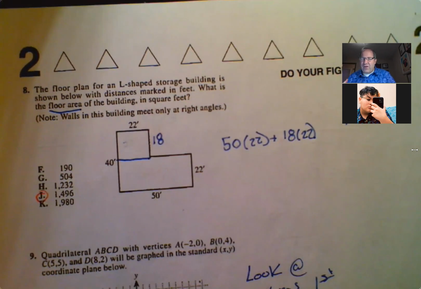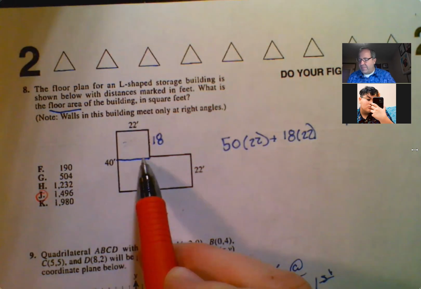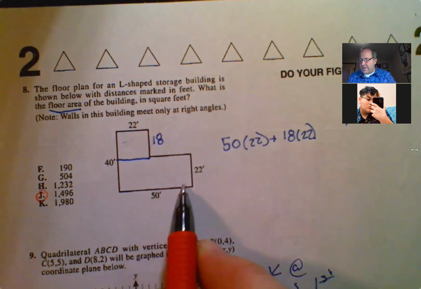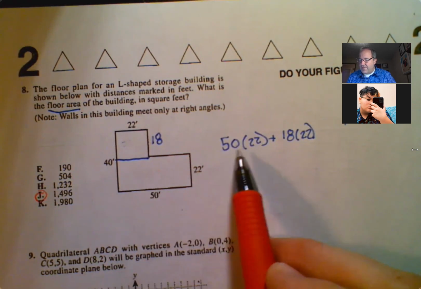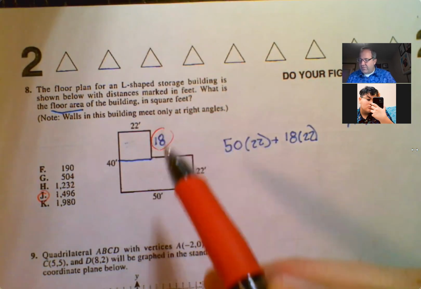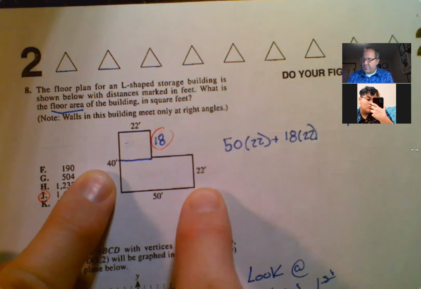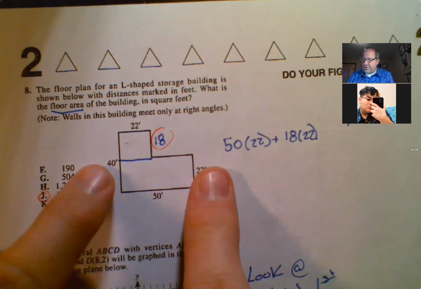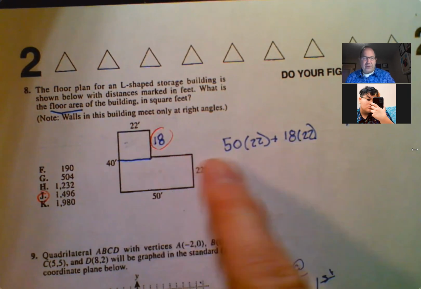Okay, number 8 asks for the area of this. So again, it involves drawing an auxiliary line. I drew a line across here so I could find the area of these two rectangles. This bottom rectangle here is just 50 times 22, right? To get this top one, I got this 18 because 40 was the whole thing and 22 was this little piece left over. So the difference of those is 18, right? So 18 times 22, use the calculator, letter J.